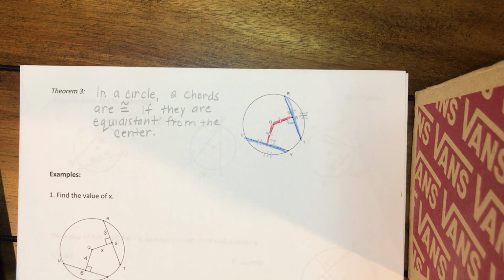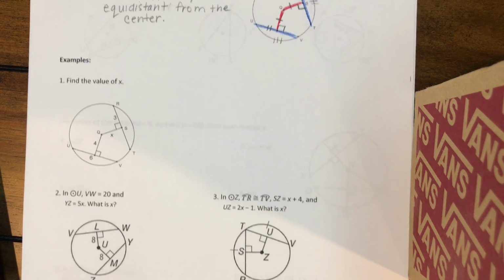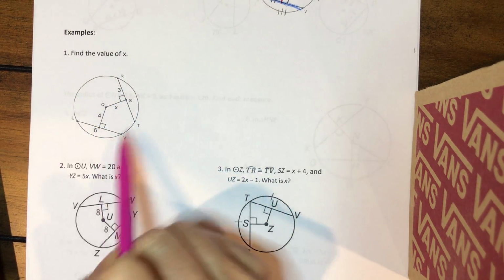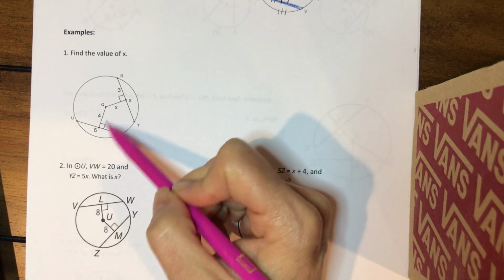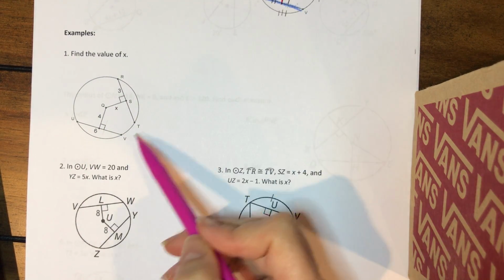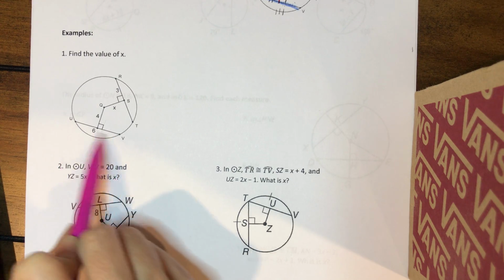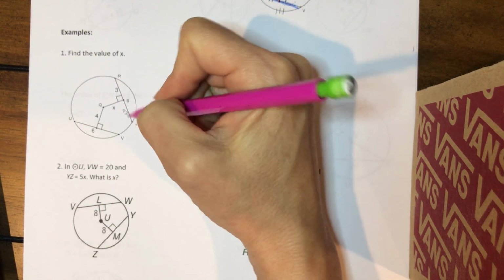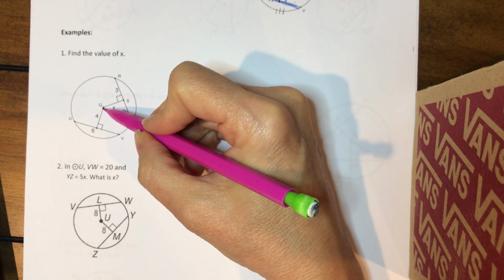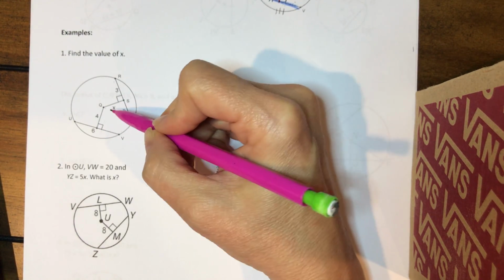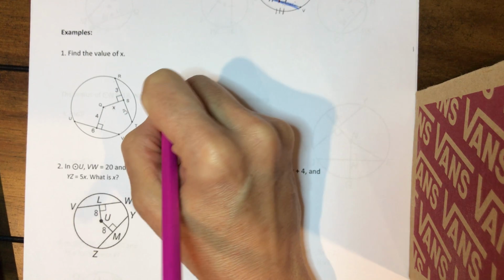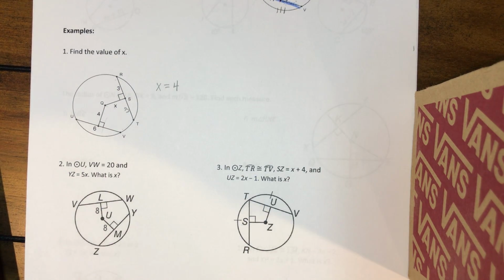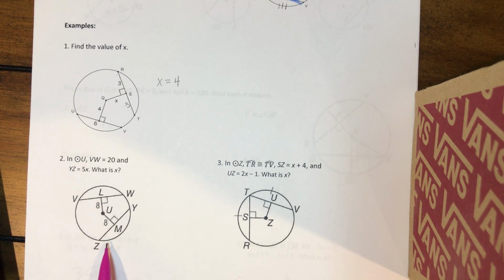So let's take a look here for these 3 examples. In my picture here, we have an example that looks exactly like this. So if this whole length is 6, this is 3, this is 3. These happen to be the same length, which would make these the same length as well. So x is going to be 4. Easy peasy.